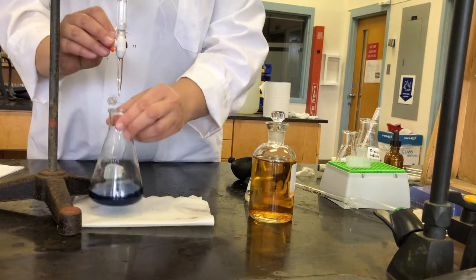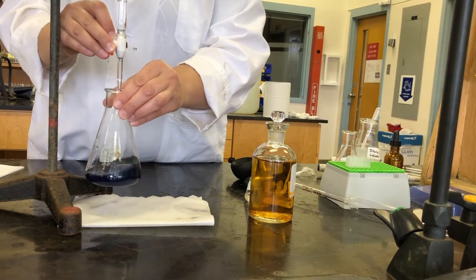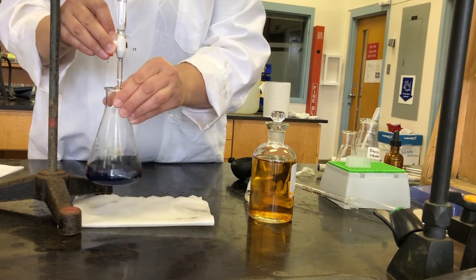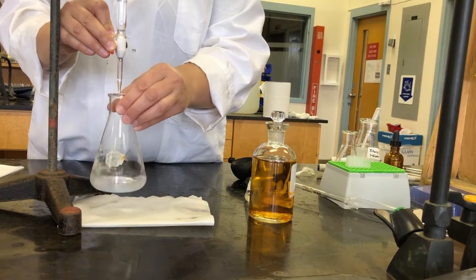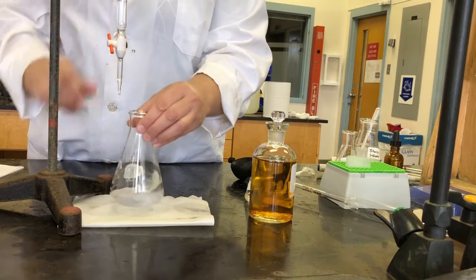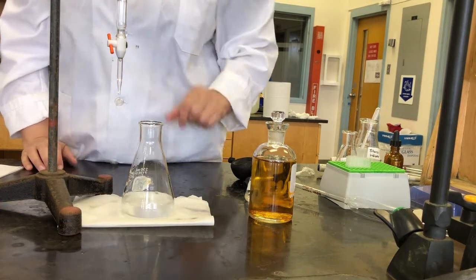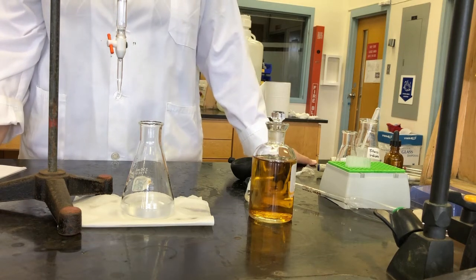And now we continue our titration. So we don't take a reading until we get to the end. So we continue our titration until this solution goes colorless, and it generally does not take very much. There. So we have a clear, colorless solution. So that is our endpoint.